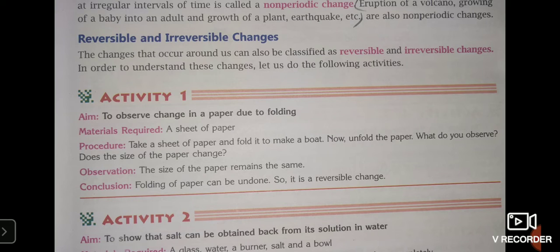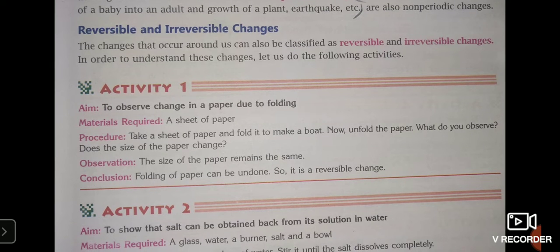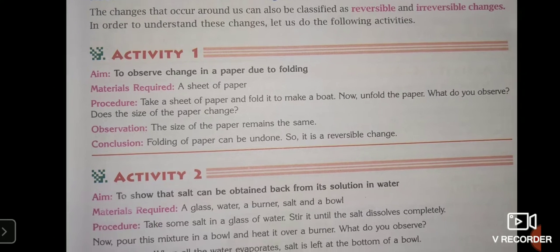Take a piece of paper or sheet of paper, fold it to make a boat. We have learned that in the SUBW classes. What do you observe? Does the size of the paper change? Yes, the size of the paper does not change. It remains the same because you are just folding it. Now you can unfold the paper and you will see that the size of the paper remains the same.